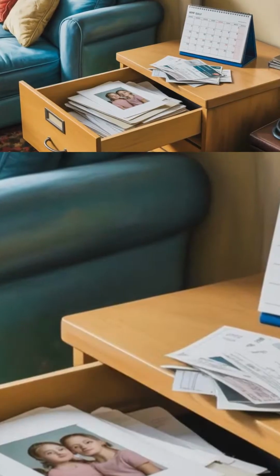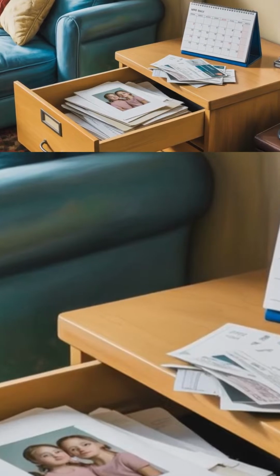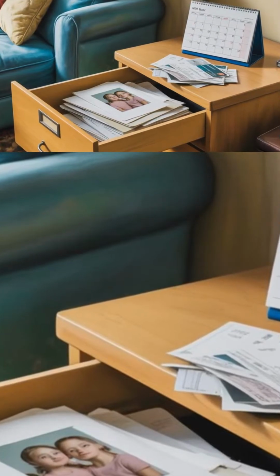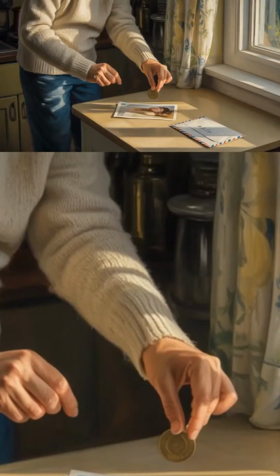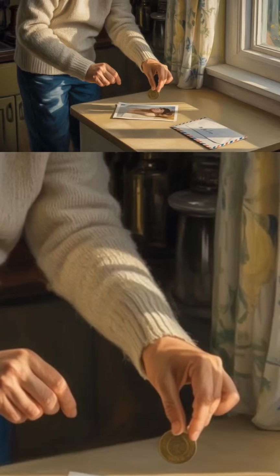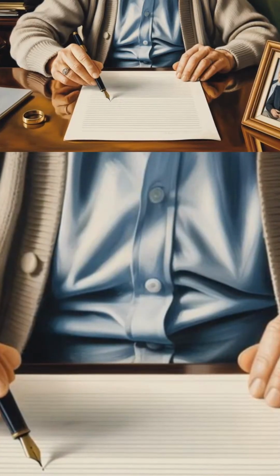But first, let me share something that might surprise you. According to recent studies, over 60% of Americans don't have either a will or a trust. That means most people are leaving their family's future completely up to chance. Don't be one of those people. Let's start with the basics.